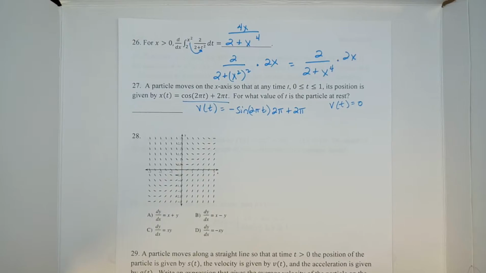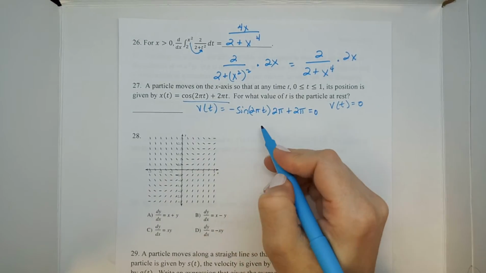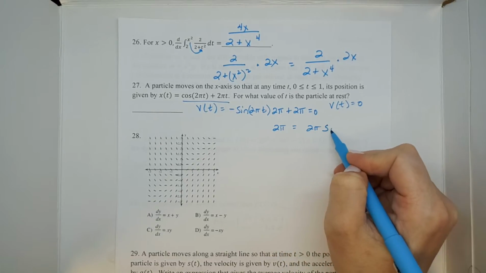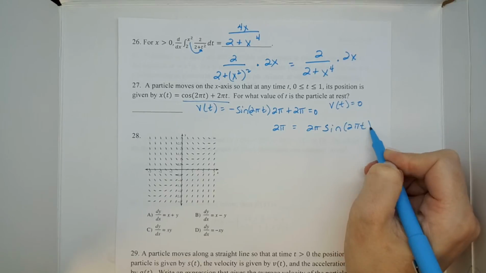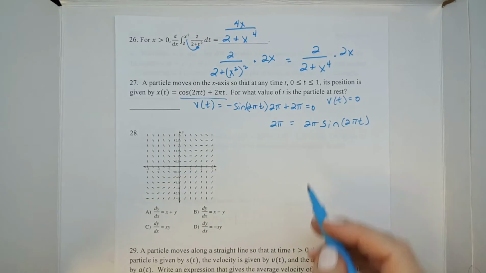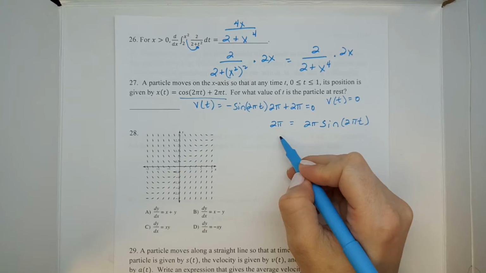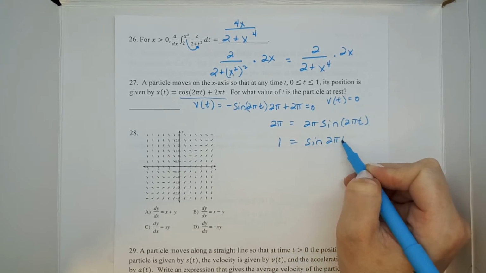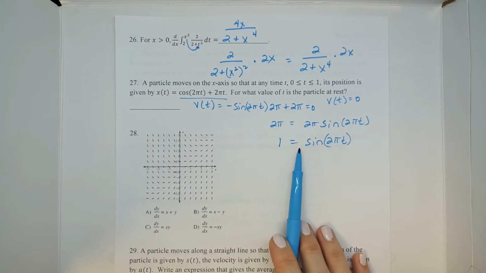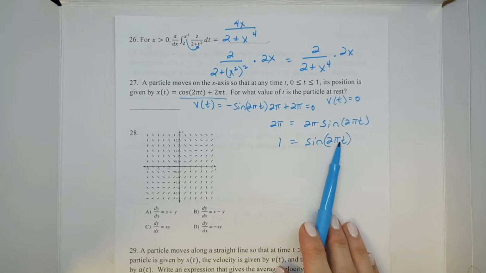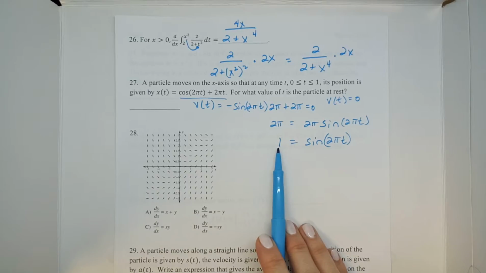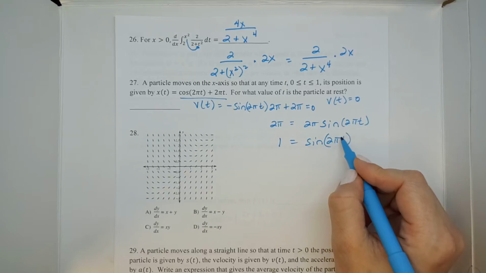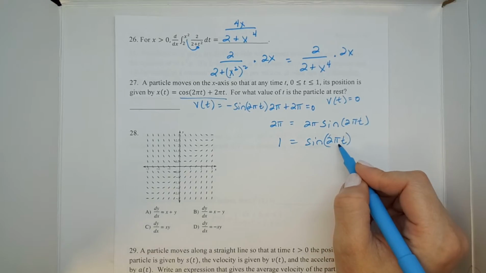Now we need to set that equal to 0. Okay, so I would have 2 pi equals 2 pi sine 2 pi t, because I'm going to add that sine to the other side. If you divide by 2 pi, it's going to cancel out. So 2 pi divided by 2 pi is 1 equals sine 2 pi t. And what I would think of here is, at what value of theta is the y coordinate 1? Well, y is 1 at pi over 2. So I need this whole value inside here to equal pi over 2.